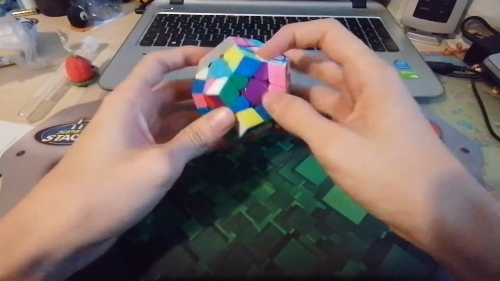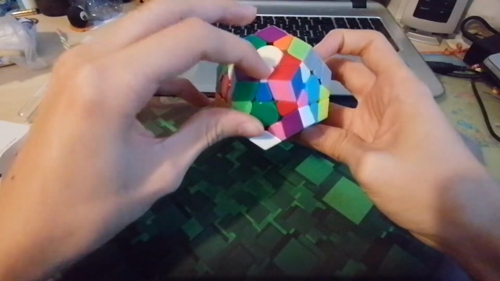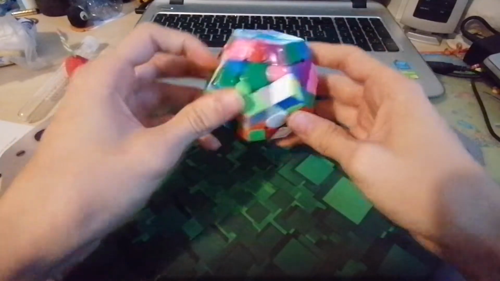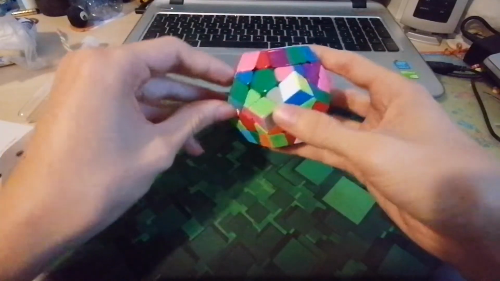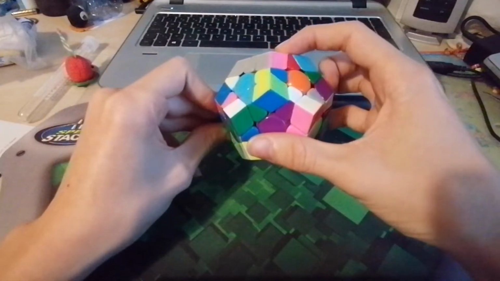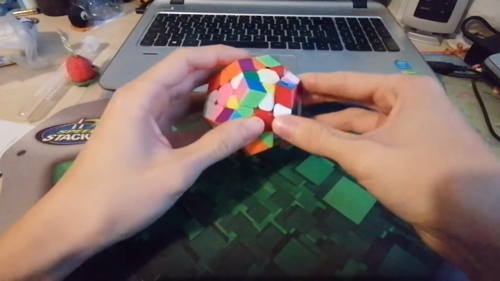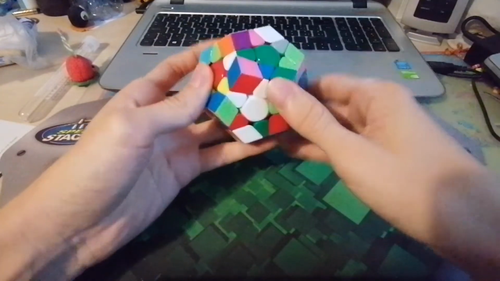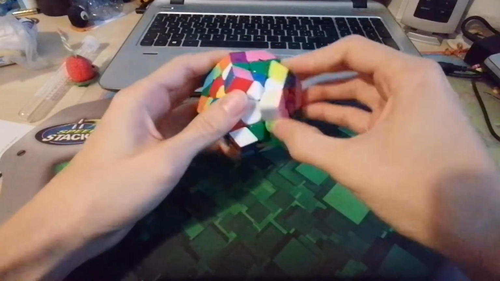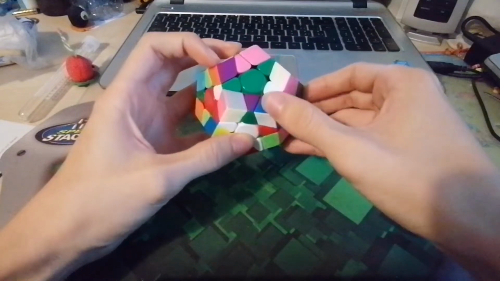So here is one star piece present here, here, and here. So I could insert those two together. Then this. So I would solve those two. Then this. And then those two at the end.